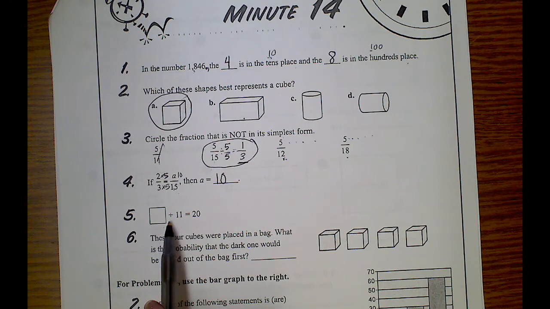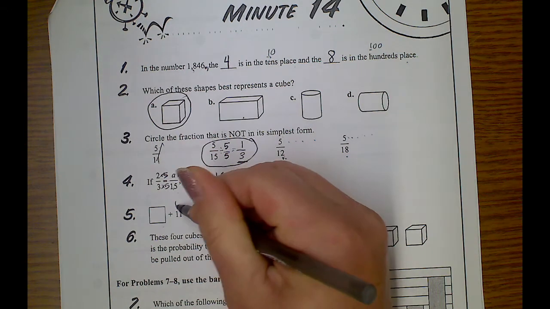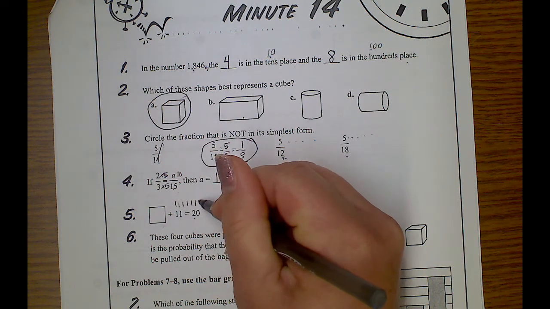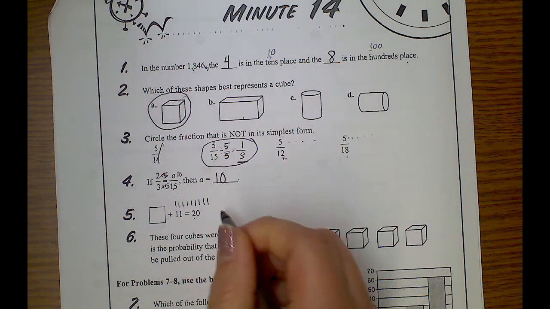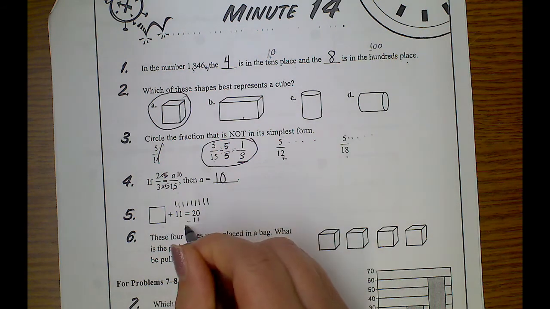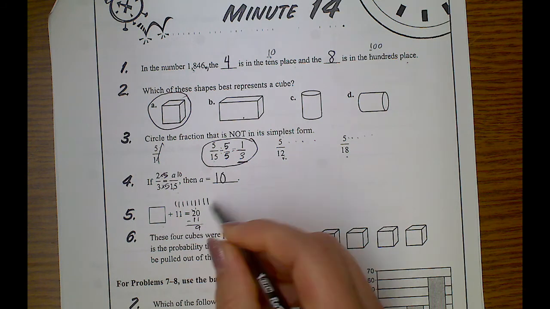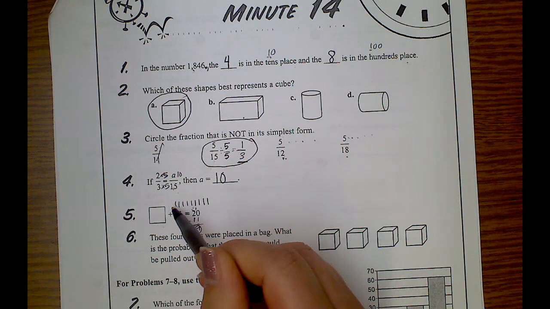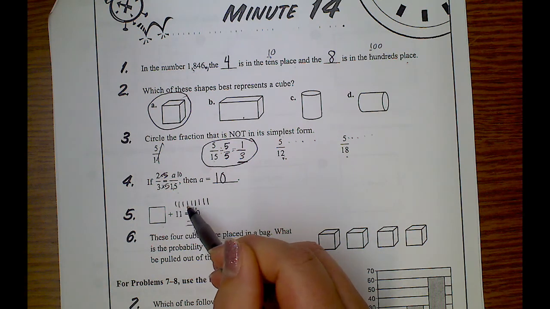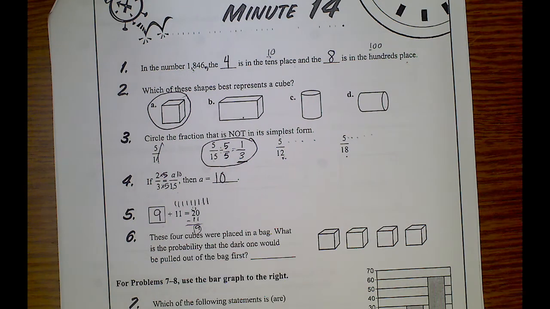This is like algebra. How many plus 11 gets you to 20? So you can count up from 11, 12, 13, 14, 15, 16, 17, 18, 19, 20, and then count these up. Or you can also do 20, take away 11, and then subtract and go 9. So there's 9 if you subtract. And then there should be 9 up here. 1, 2, 3, 4, 5, 6, 7, 8, 9. Yep. 9 is it.